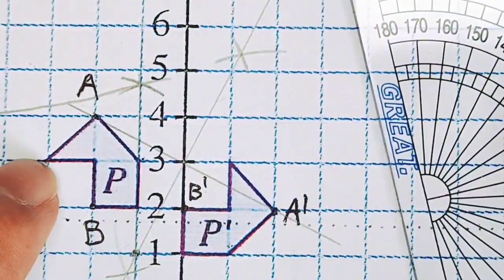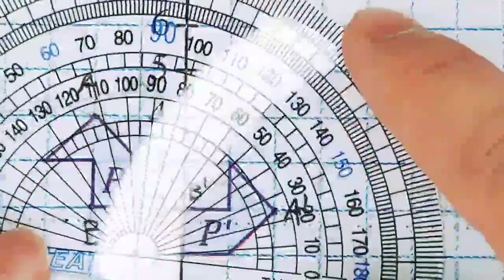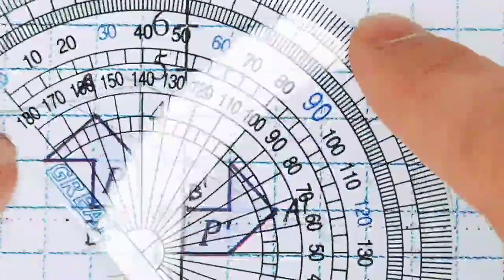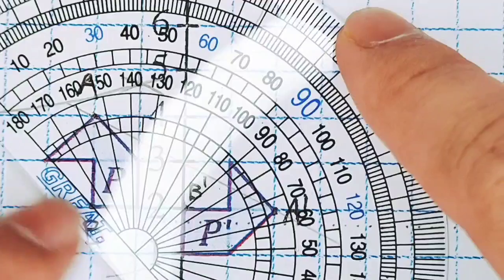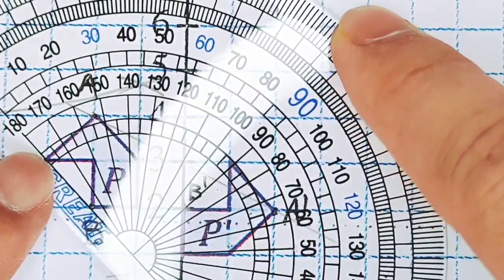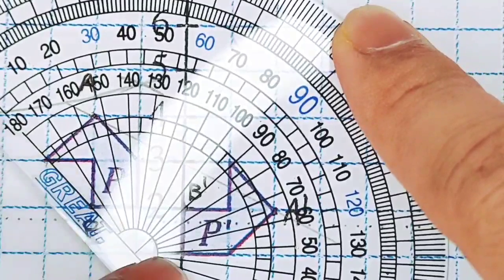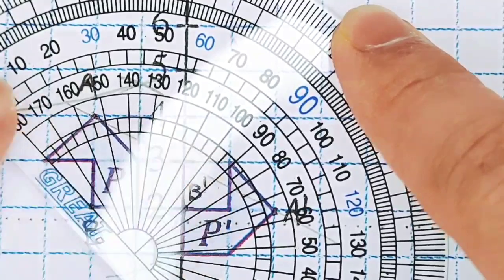Okay, you can take other points too. Let's say this point to this point. It will tell the same. From this point, center to center, passing through this point, and where should the image be? There.